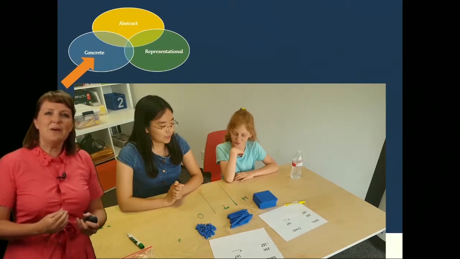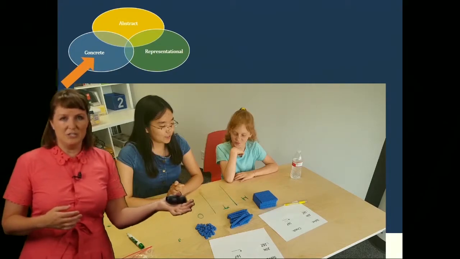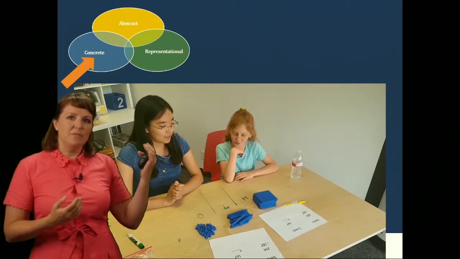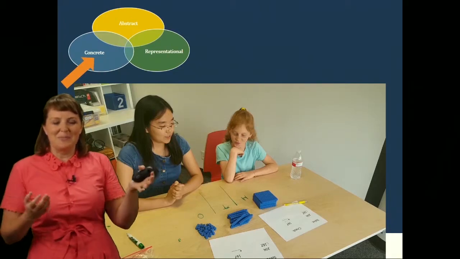So the nice thing about concrete materials is that if you look at the paper on the desk, we're just solving addition problems. And for some students, they can solve those. But for this problem, this is not an addition problem, this is a subtraction problem, I'm sorry.